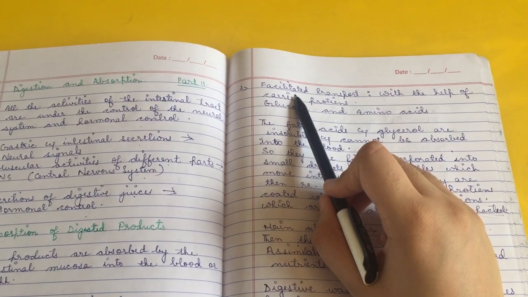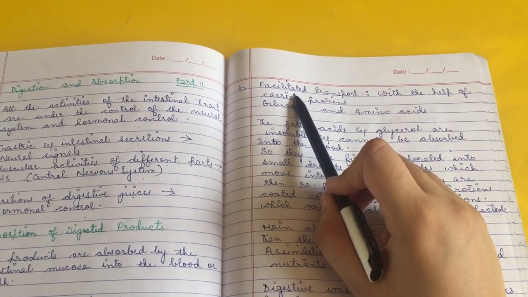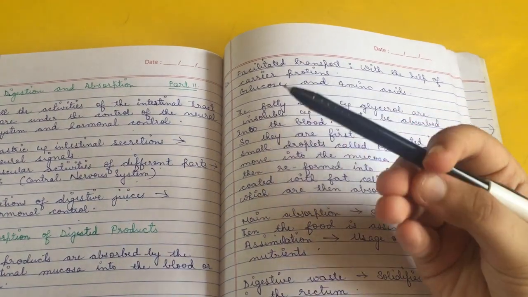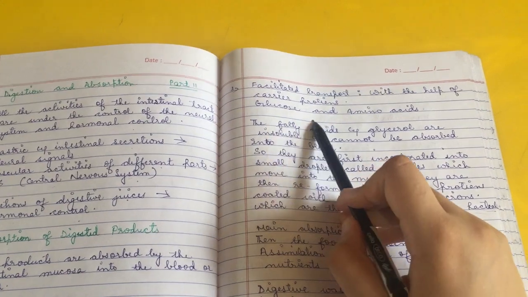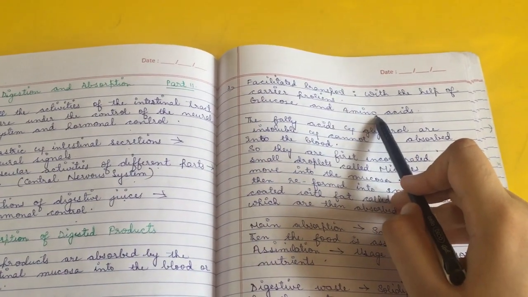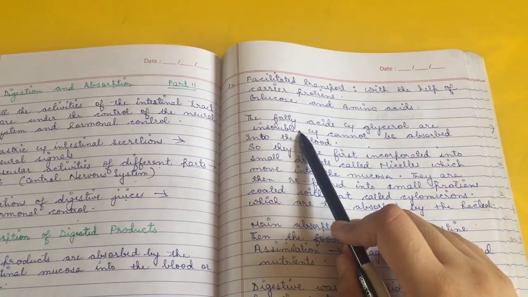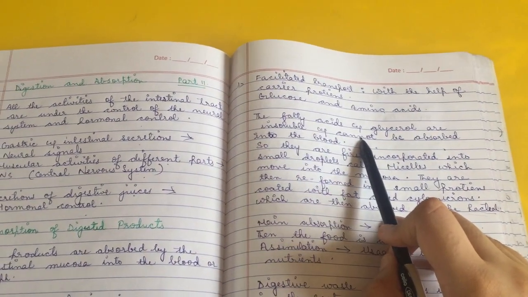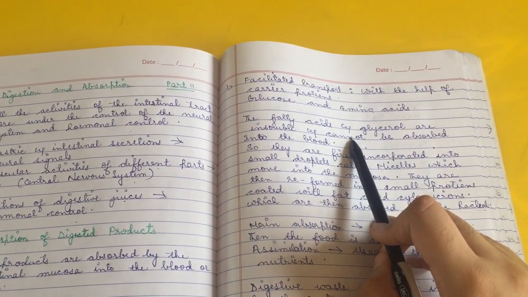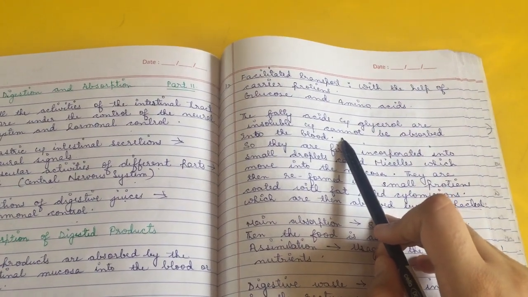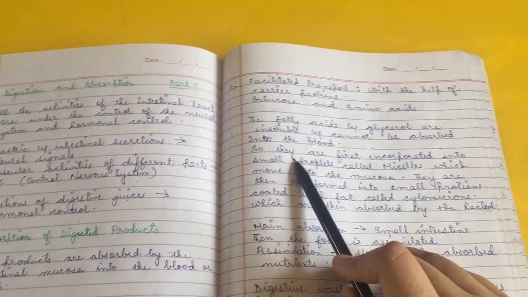New concept which is in our body. Glucose, amino acids and chloride ions, basically it is transportation with the help of a carrier protein. So the glucose and amino acids are basically absorbed by the facilitated transport. Now comes the fatty acids and the glycerol. These cannot be absorbed into the blood directly. There is a different pathway for the absorption to take place.